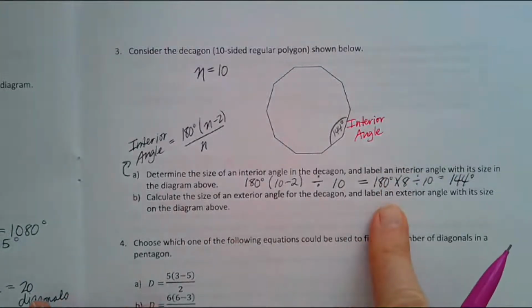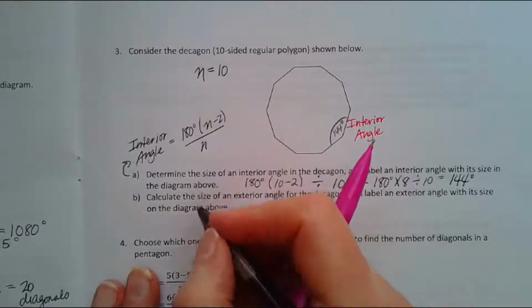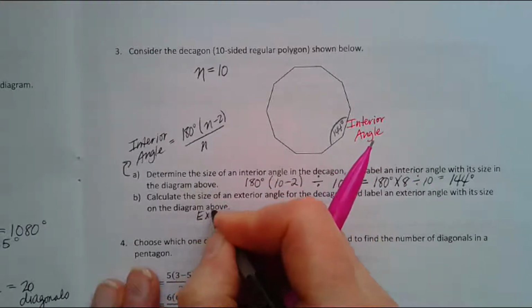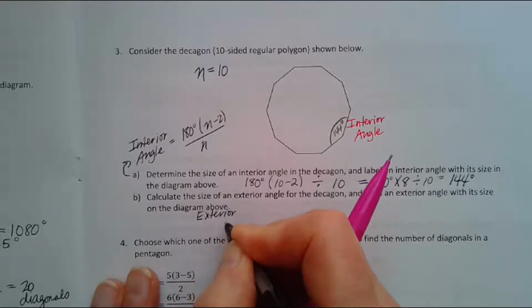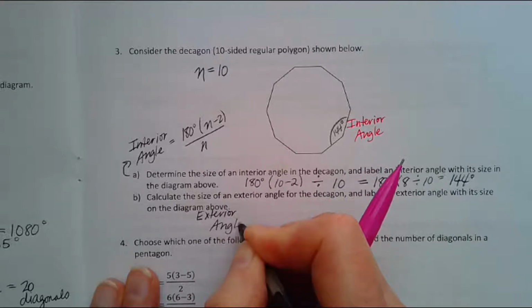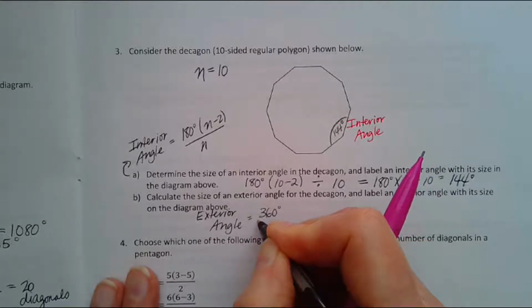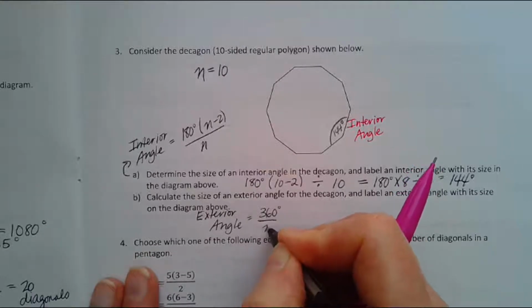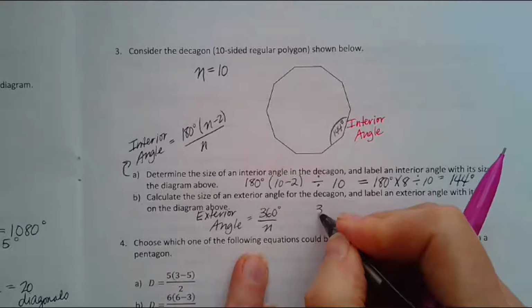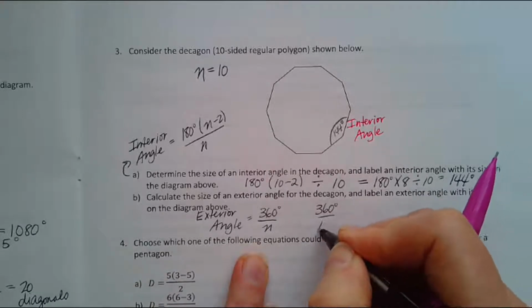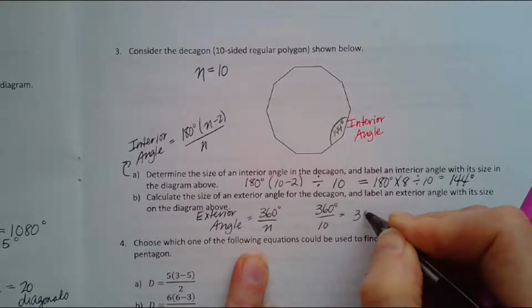Calculate the size of the exterior angle. Okay, that's really easy. Exterior angle from the formula sheet is just equal to 360 divided by n. Those are super easy, right? So 360 divided by 10, that's just going to equal 36 degrees.